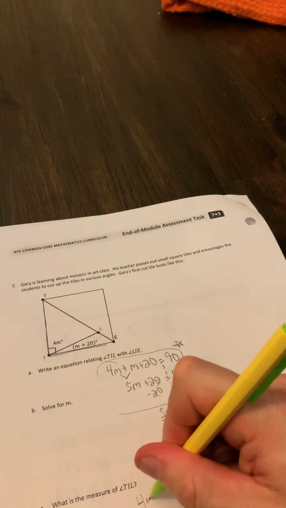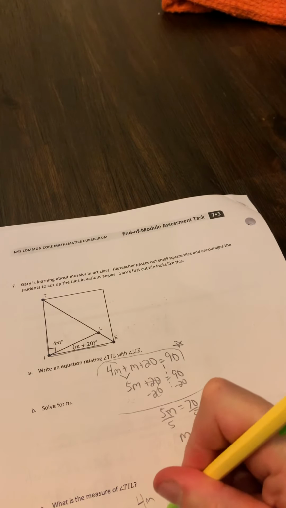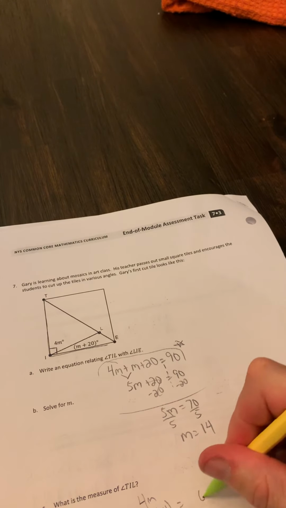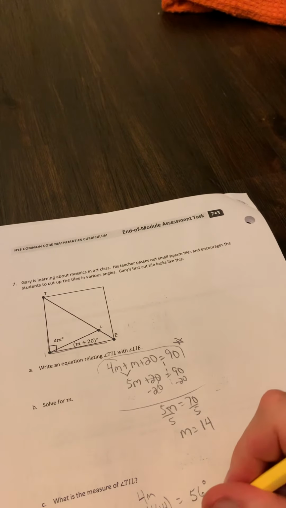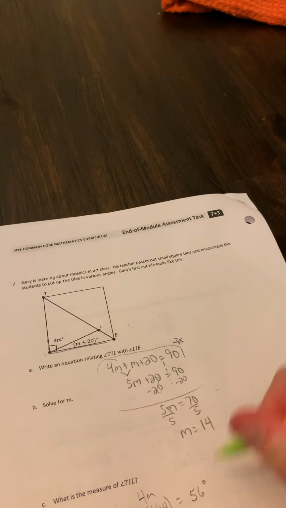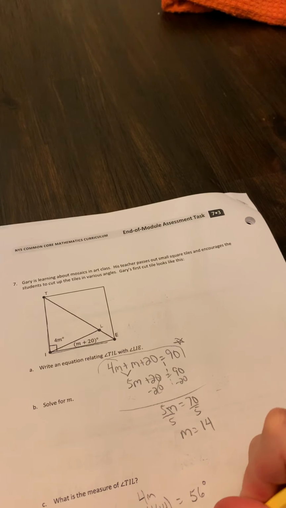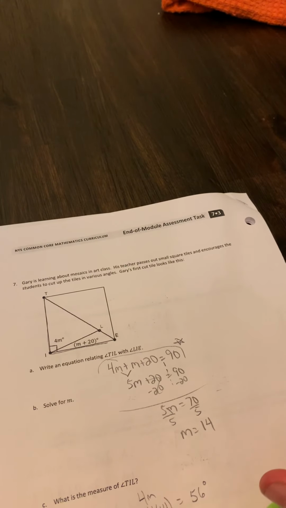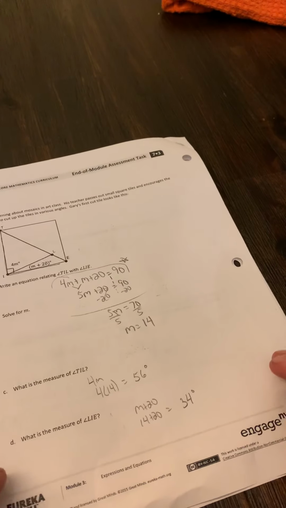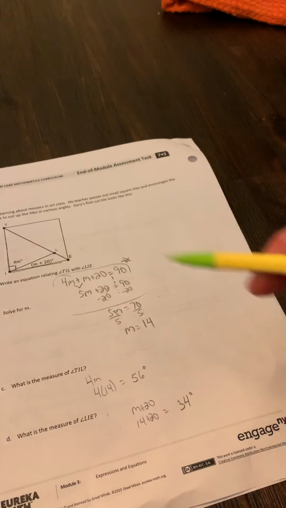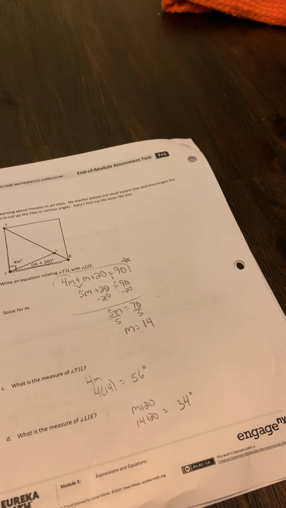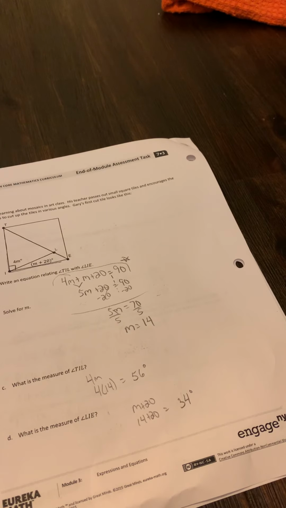TIL: 4M, M is 14, so 4 times 14 equals 56 degrees. LIE: M plus 20, 14 plus 20 equals 34 degrees. It would help if you were able to see that. All I'm doing is taking what they have and substituting it in. You'll get another review that will look very similar with more detail on Thursday. Good luck.